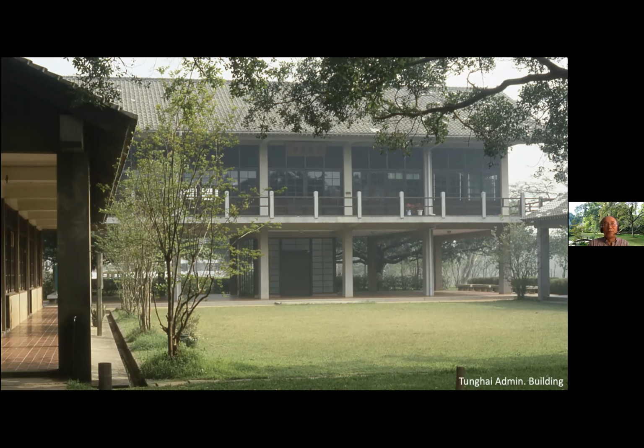And we were lucky enough that under this kind of campus environment, we actually learned how all these modernism principles apply to architecture.